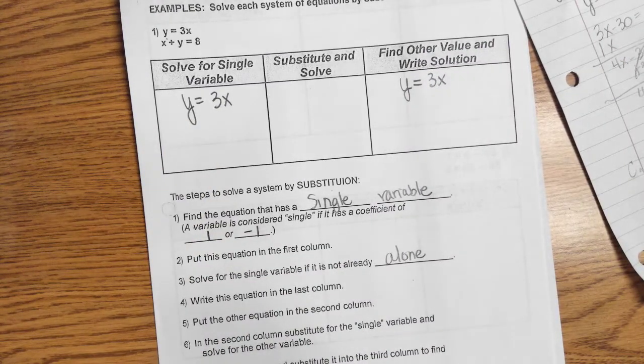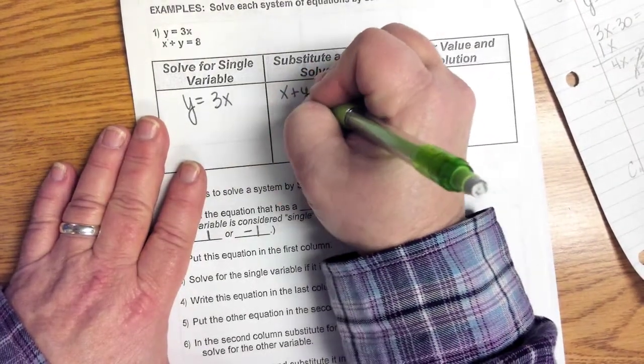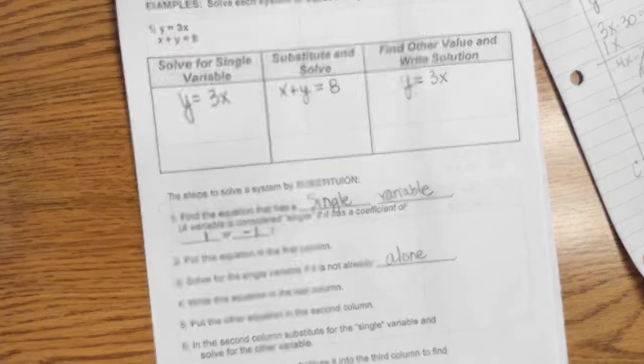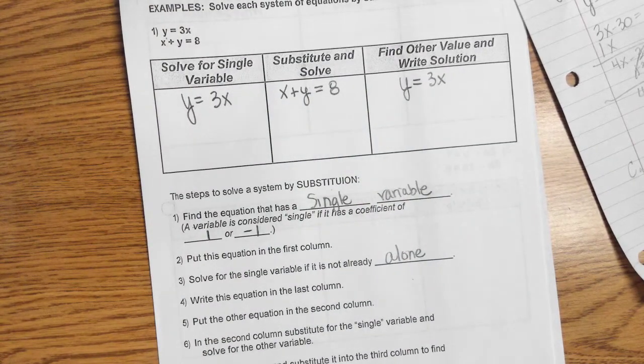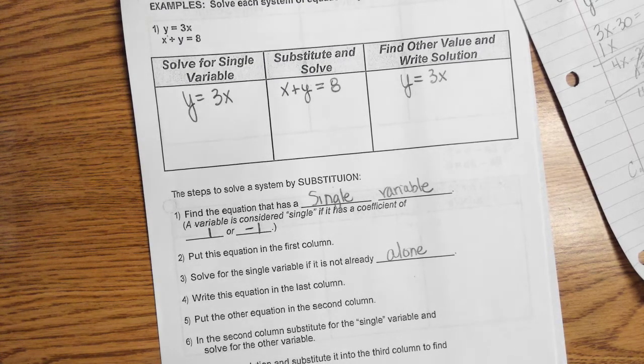Put the other equation in the second column. x plus y is equal to 8. And I'm going to have you take your paper and put it into 3 columns, and you're gonna work it like this. Okay? In the second column, substitute the single variable and solve for the other variable.